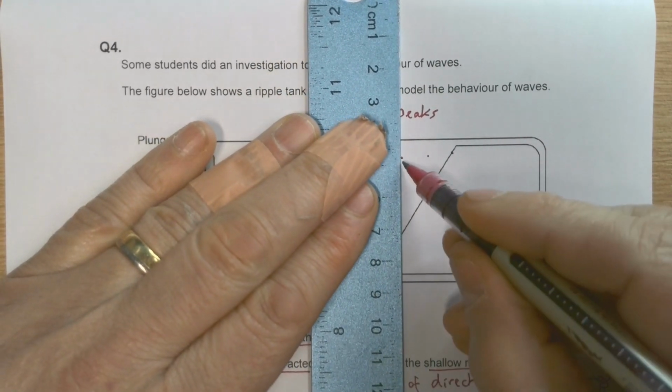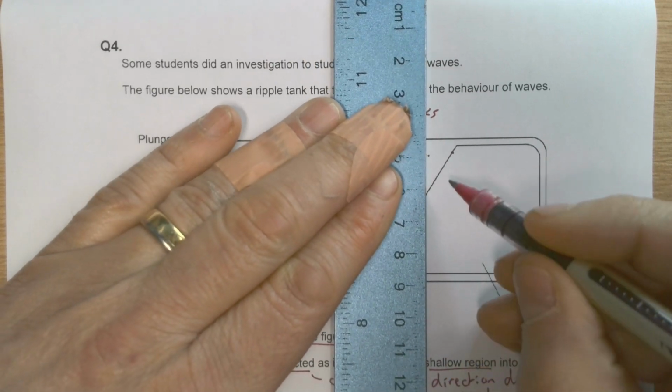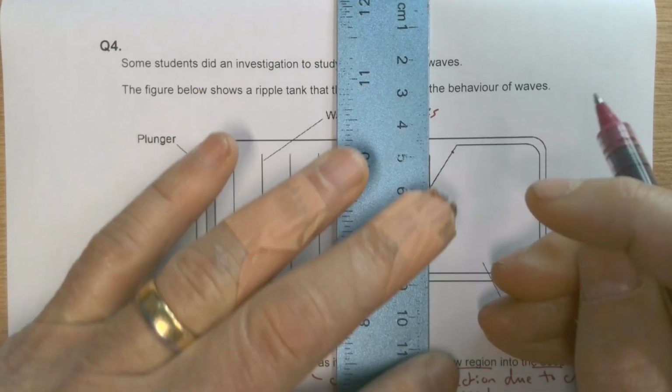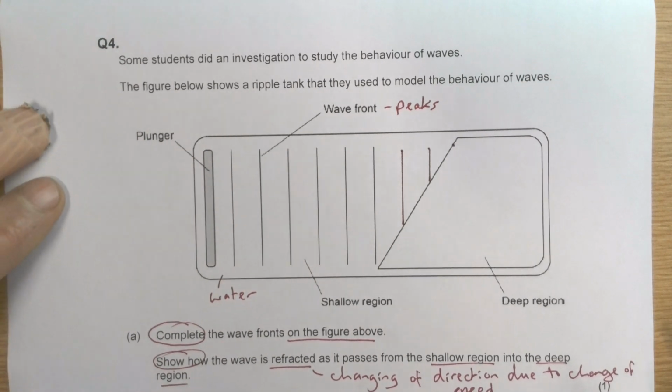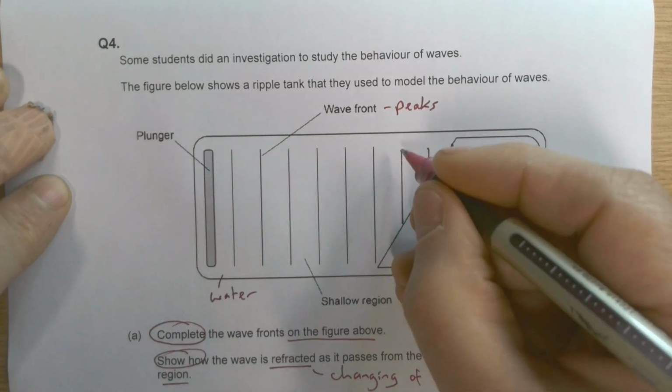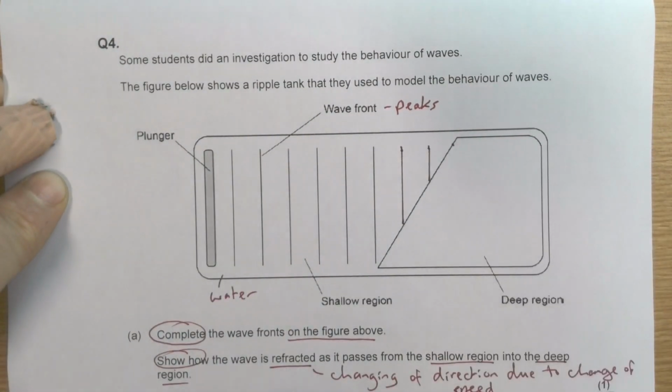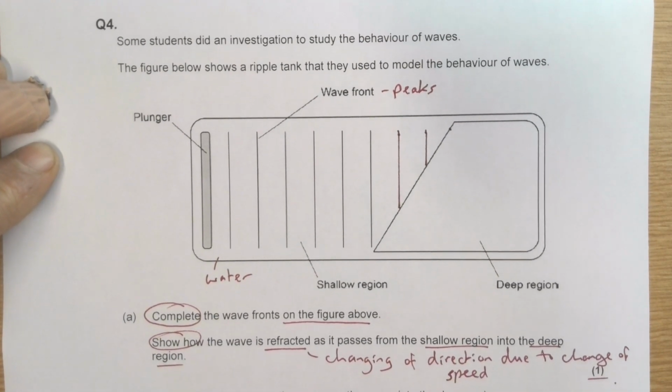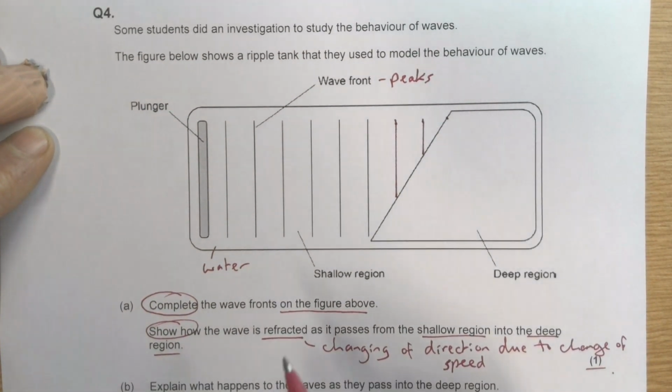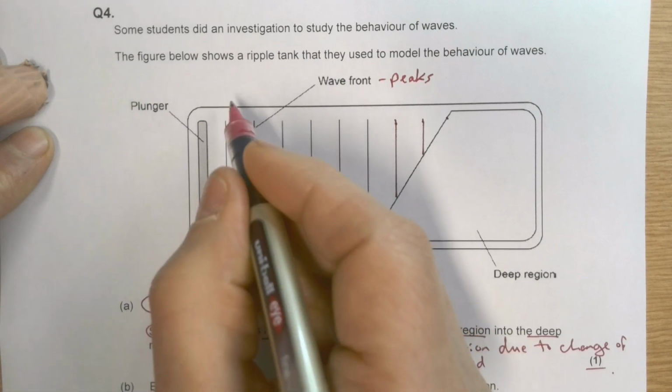I'm just going to draw this line down here, to there, and to there. So the gap between them is the same. It continues going in that direction. I should really make sure I've got that same height, but that's probably close enough. So what happens here, the waves are going this way.